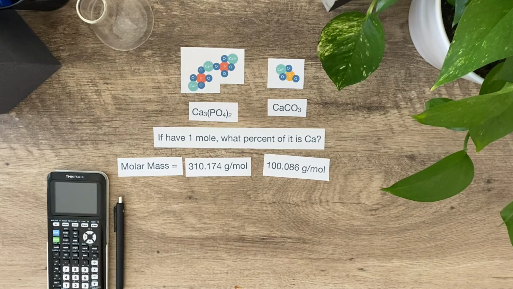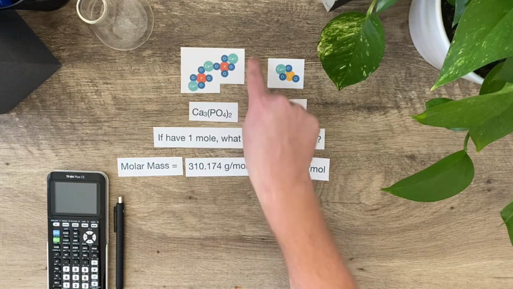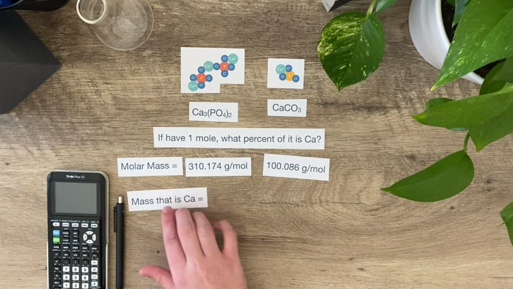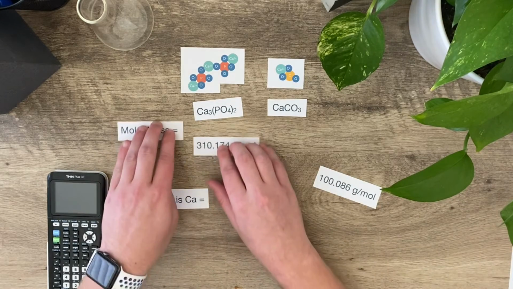Now that's great and all, but I need to know what percent. And in order to figure out the percent, I need to know how much of that mass is actually contributed by calcium. Well, in order to figure that out, I need to look at, so let's get rid of this so that we have some more space here.